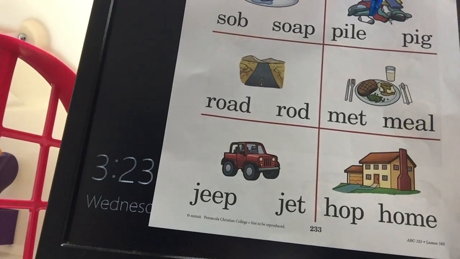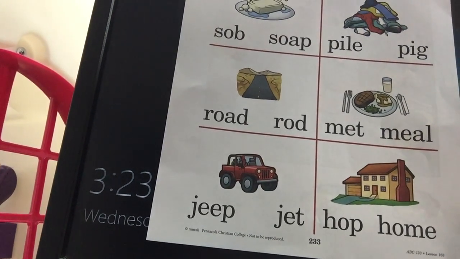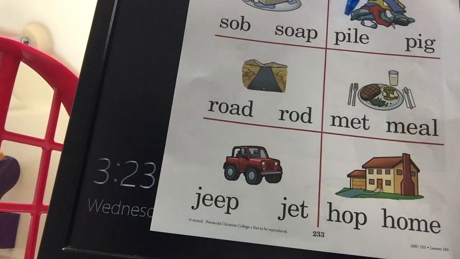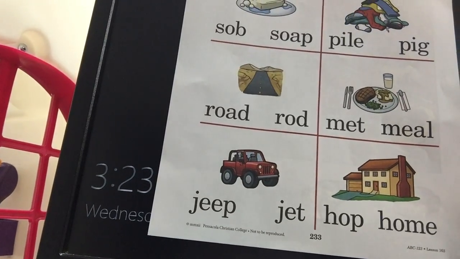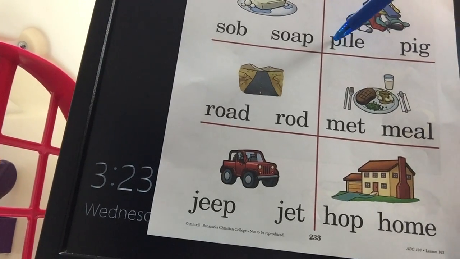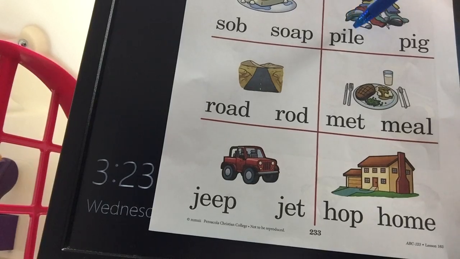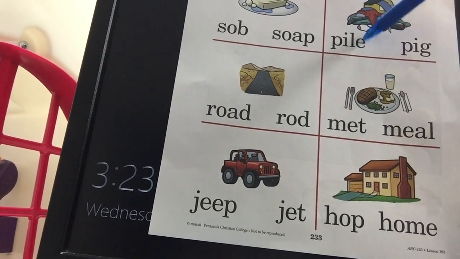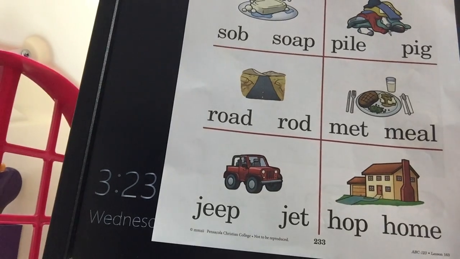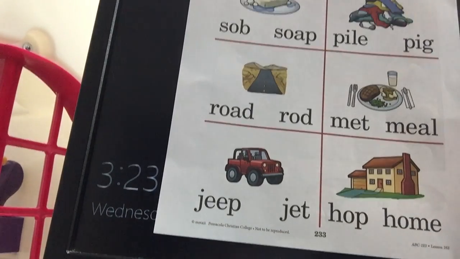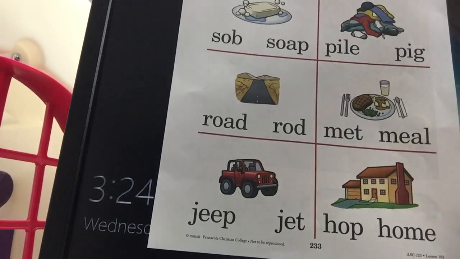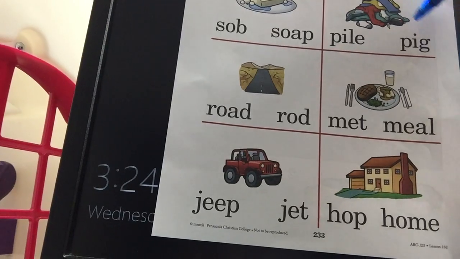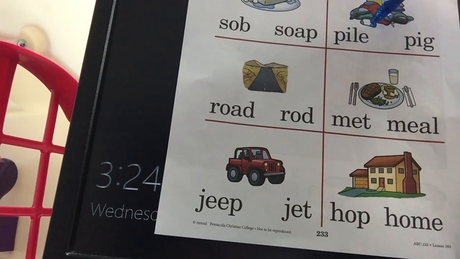They're I and E. As I read this word, I'm going to want to give the first vowel the long sound, so it's going to go pile. And here's the second vowel, just along for the ride, saying nothing. So there we have pig and pile.